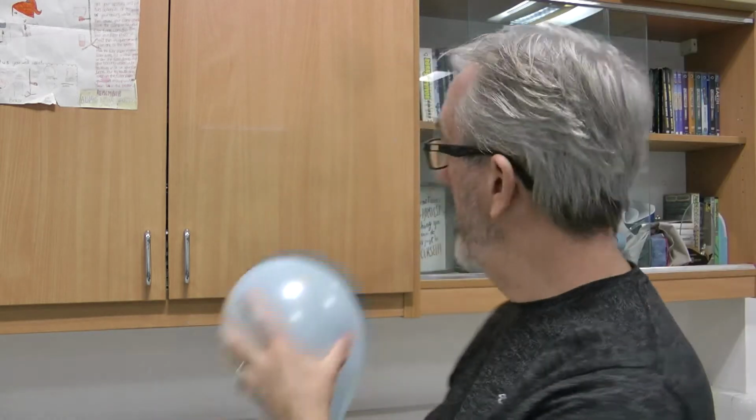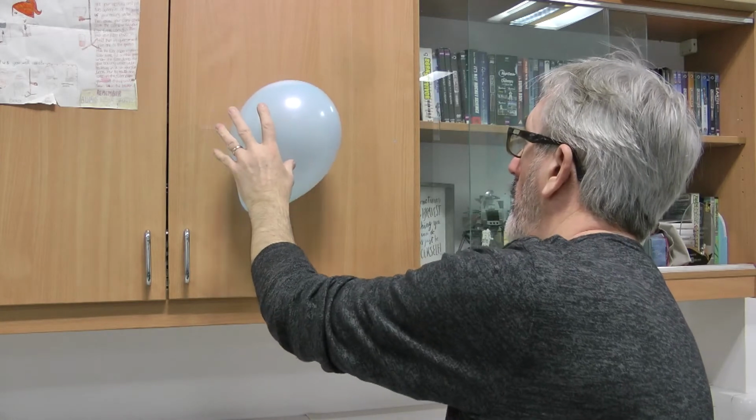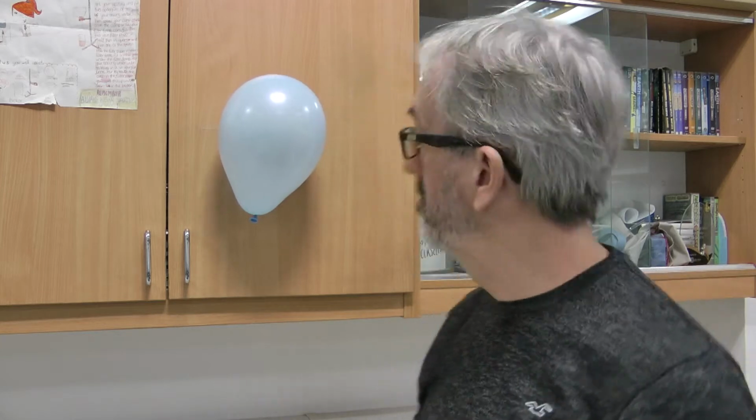Right, we're doing some demonstrations with static electricity, and one of the simplest demonstrations you've probably seen or tried yourself is if you rub a balloon on your hair, it'll stick to the wall. Let's try it. Rub it. Sticks to the wall. How does that work?